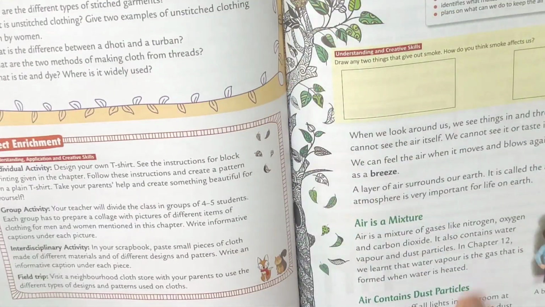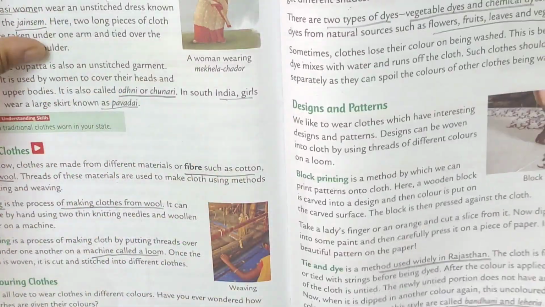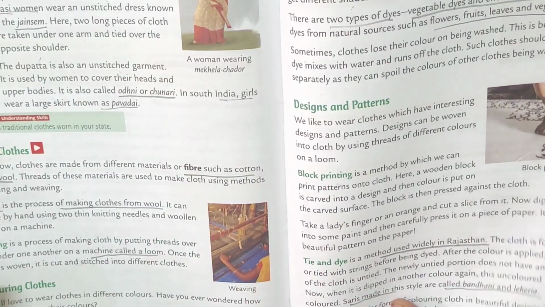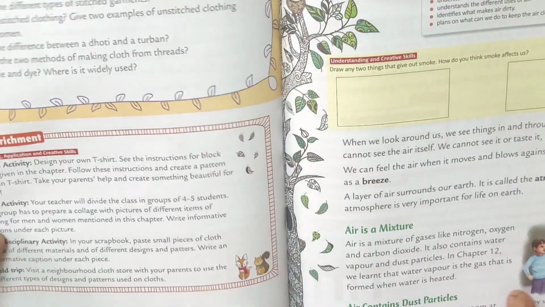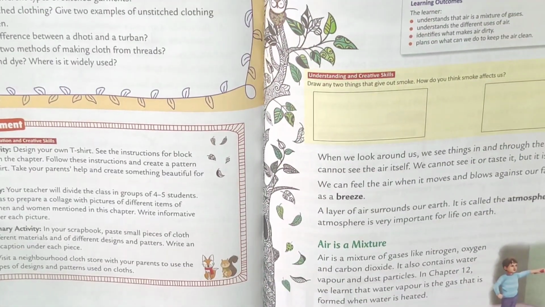Understood? With this, we finished the exercise part of the lesson Clothing. Tomorrow we will see the lesson We Need Clean Air.